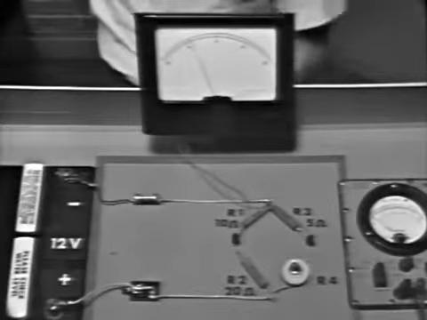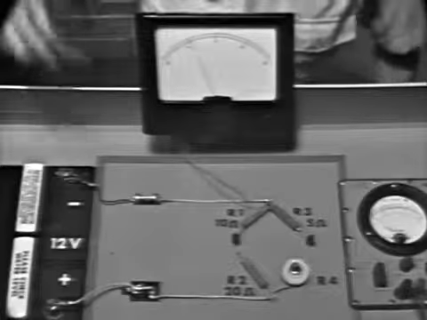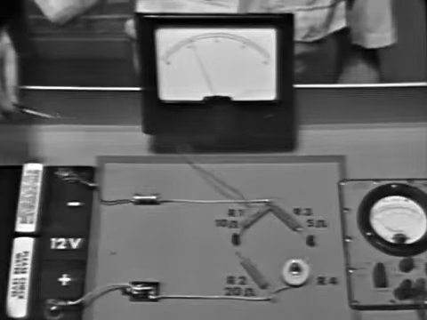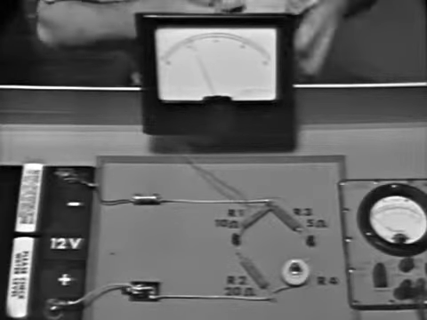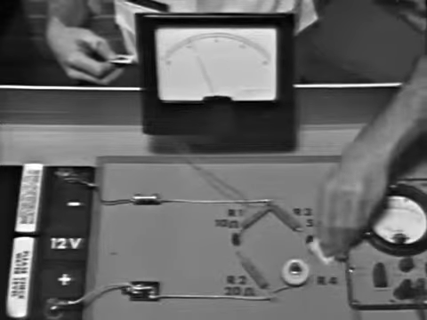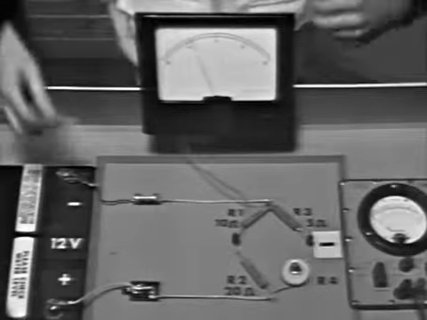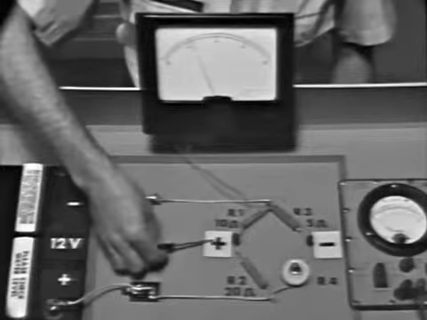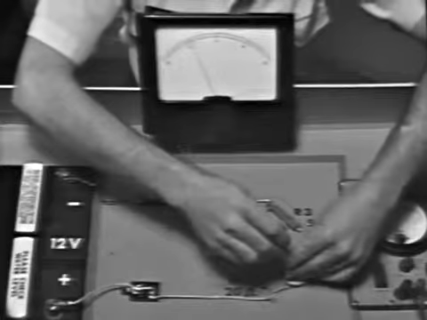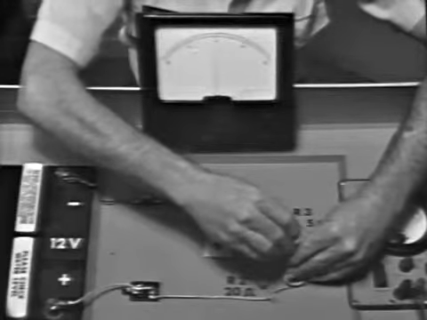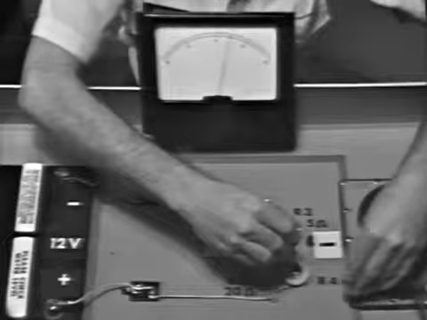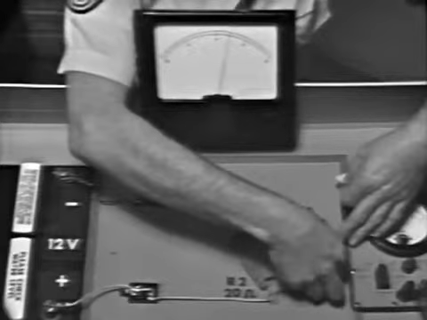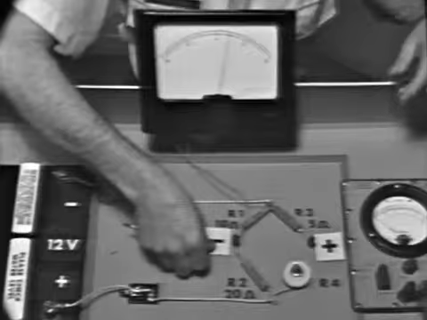Now all I'm doing when I upset the ratios like this is changing the relationship of the voltage drops across each resistor. For example, in the present condition, this point is negative with respect to this point. So the current is flowing from negative to positive. When I go in the opposite direction, so that current is flowing in this direction, really I reverse these two polarities. This point is now positive with respect to this point.